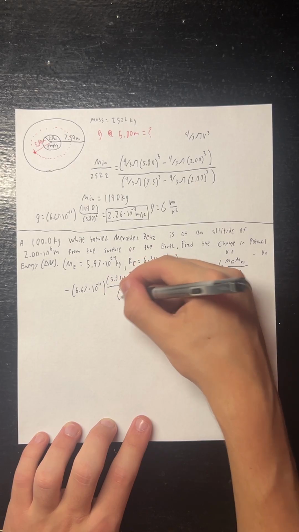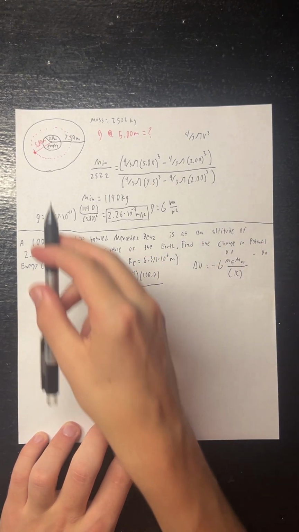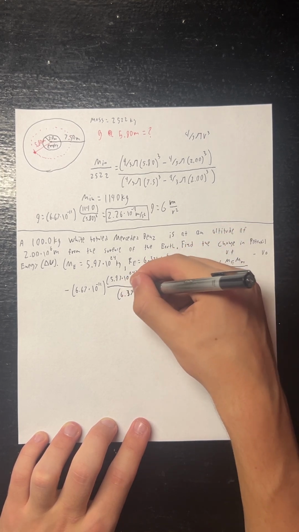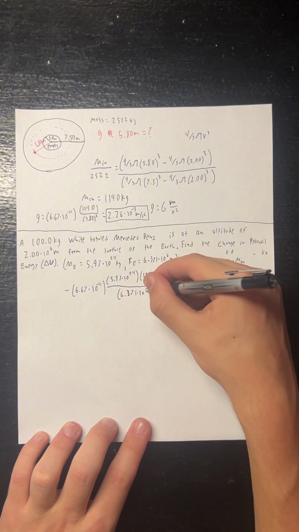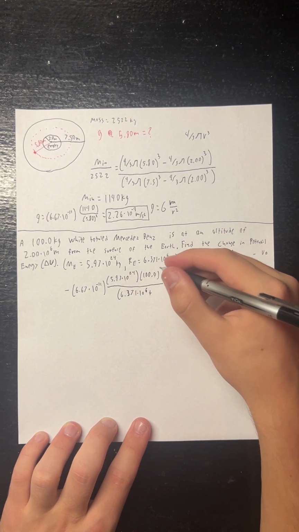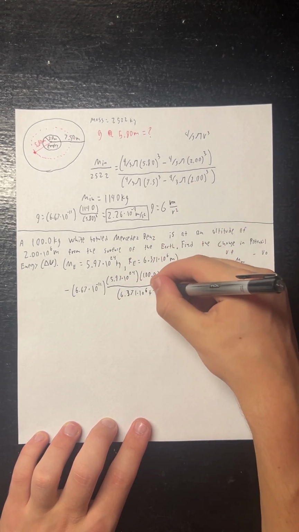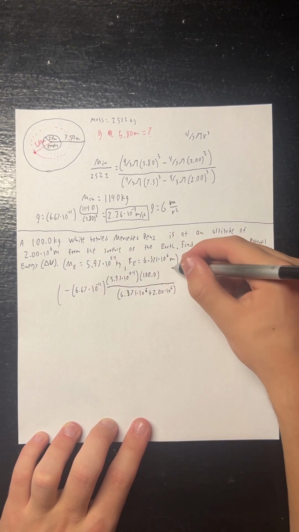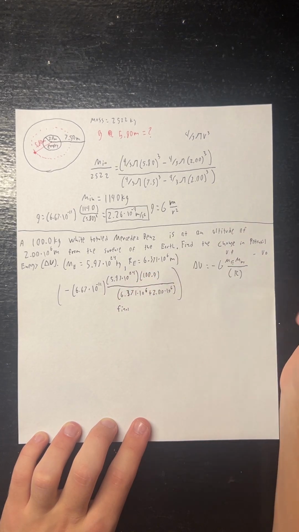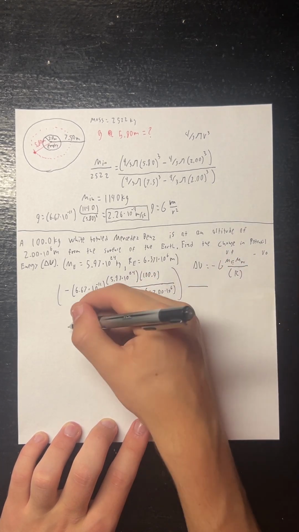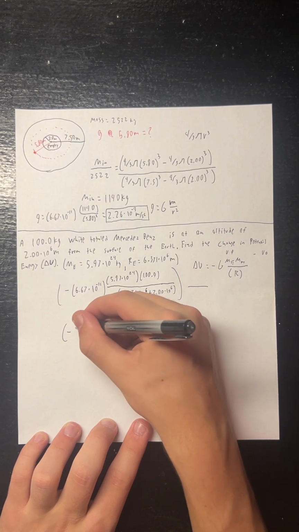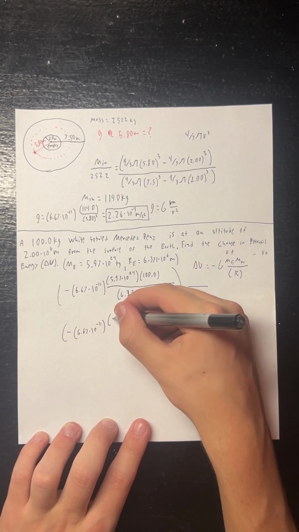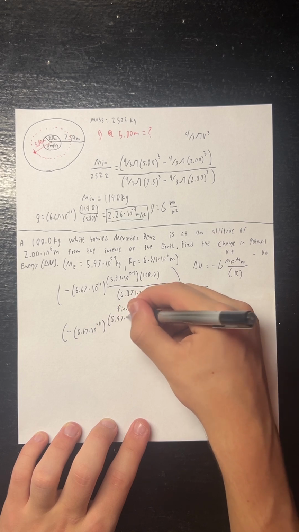What is our final radius? It is going to be the radius of the Earth plus the altitude. The radius of the Earth is 6.371 times 10 to the 6 plus the altitude, 2.00 times 10 to the 6. That is the final, and that is going to be subtracted by the initial, which is negative 6.67 times 10 to the negative 11 times, again, 5.97 times 10 to the 24.